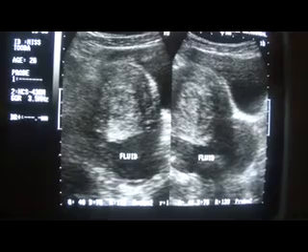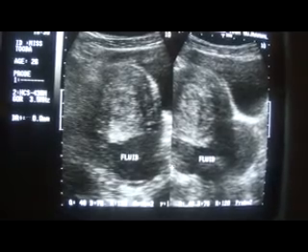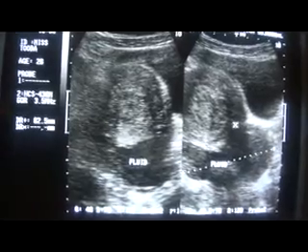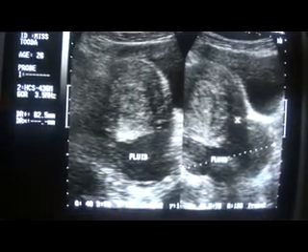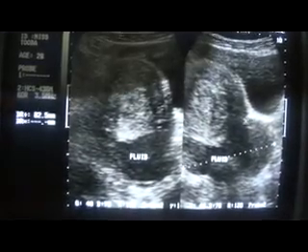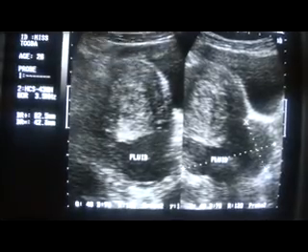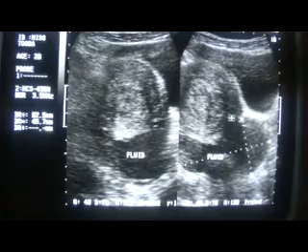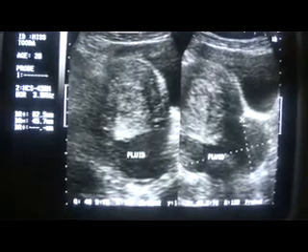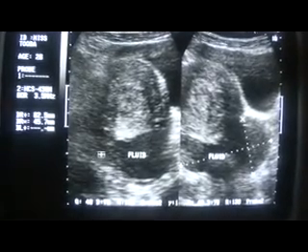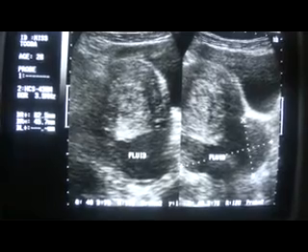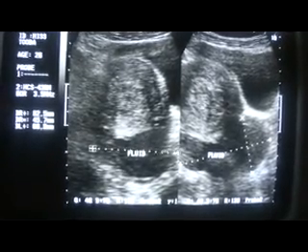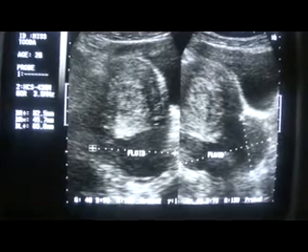So this is our case of the day. Do comment, do suggest any other possibility of finding. So we are done with this ultrasound.